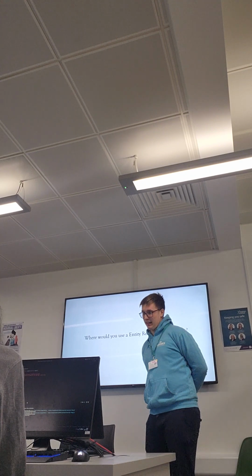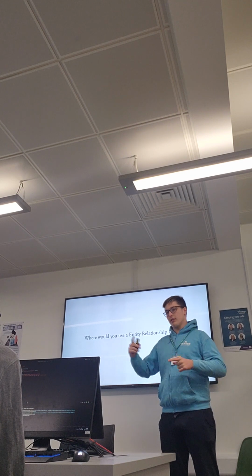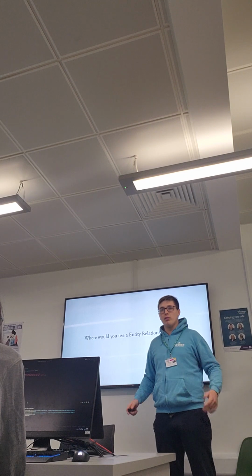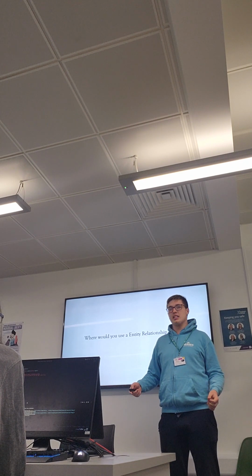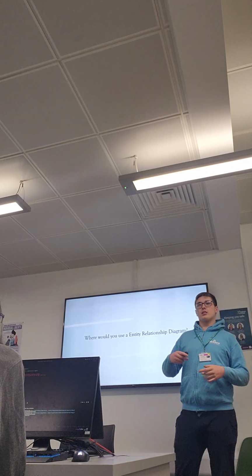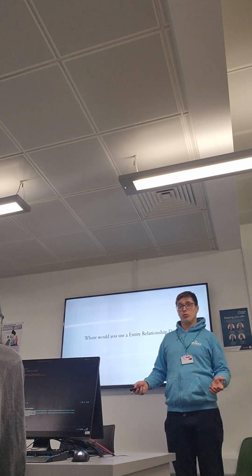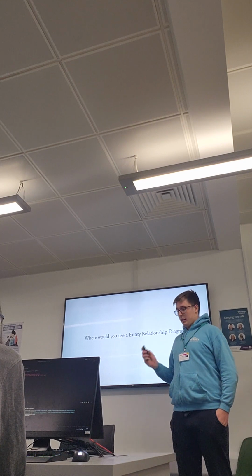So basically, an entity relationship diagram can be used for database design. It shows how different components relate and work together. An example of this: a supermarket could use an ERD to define a system and how things work. So customers, how do they link to the basket? How do they link to the warehouse? And so on. Excellent.